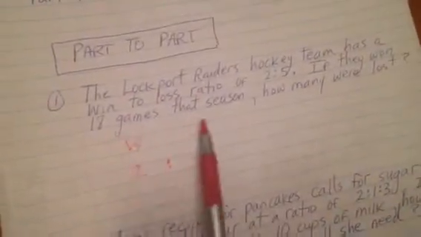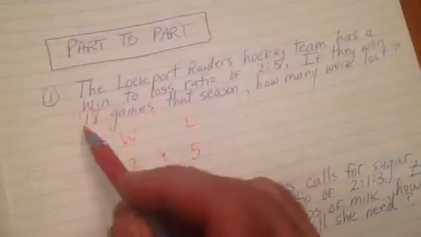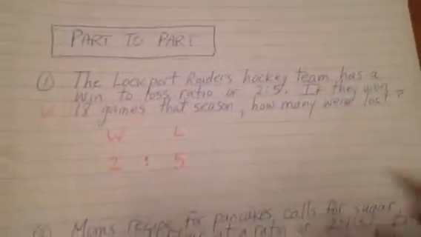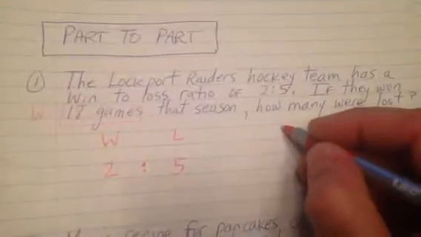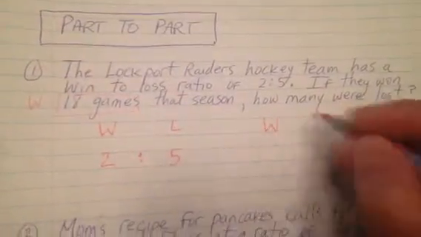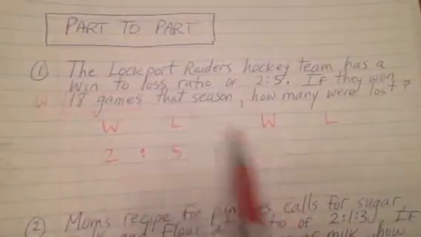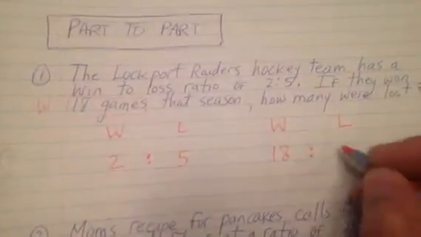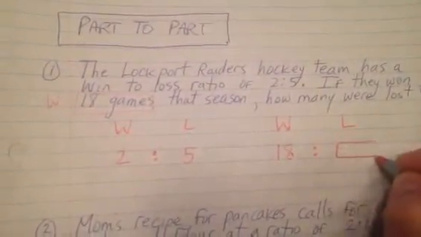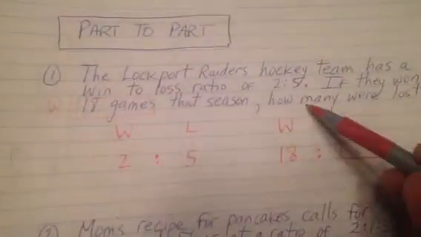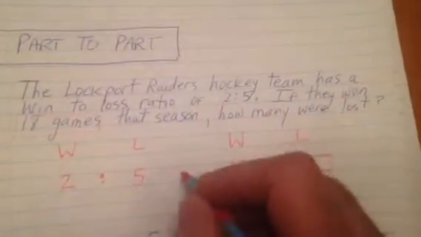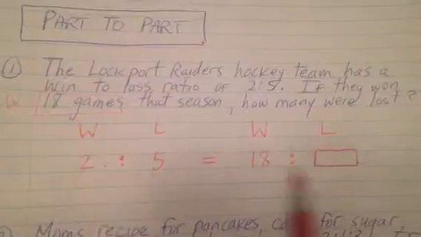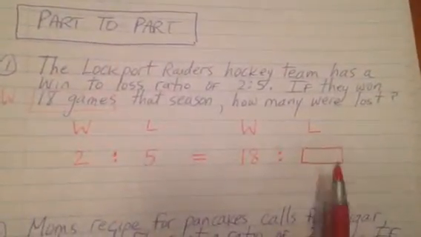Now, the next part of the question says if they won 18 games that season, so this 18 represents wins, right? So on the right side of the page here, I will write the same letters in the same order, W, L. I will put 18 under the W since it refers to wins, and a box under the L, since I don't know how many losses, that's what we're trying to find, how many were lost. And so what I'm doing is I'm setting up two equal ratios. I'll put an equal sign in between. So I want to know, at the same ratio, what would this box be?